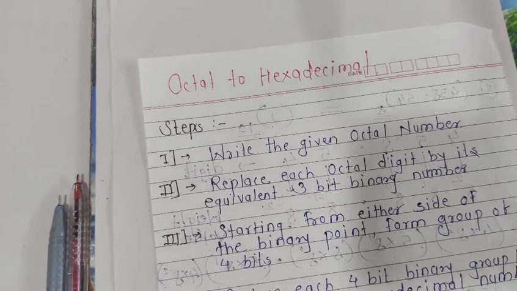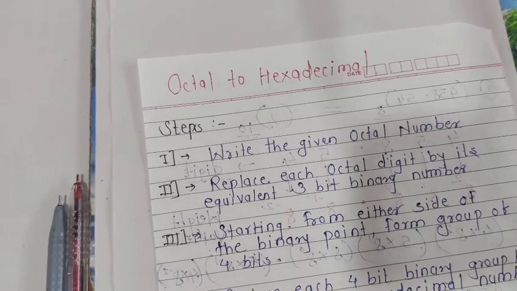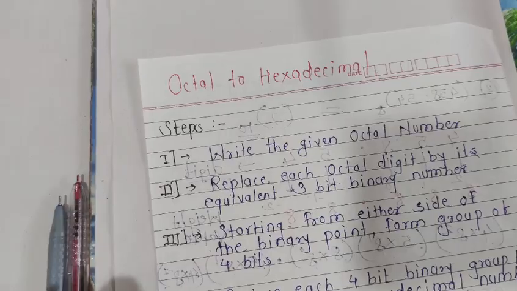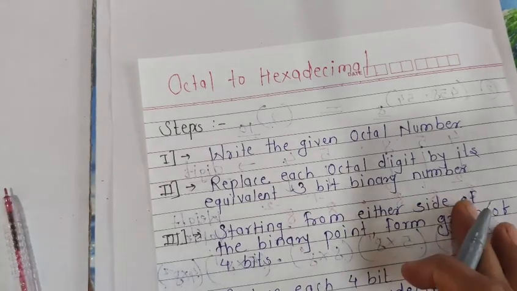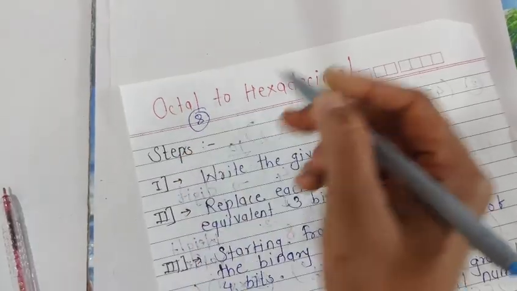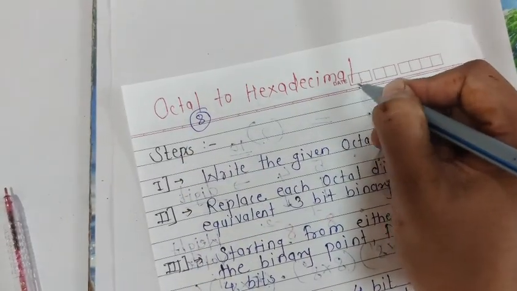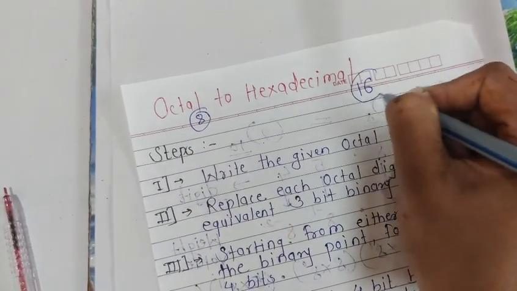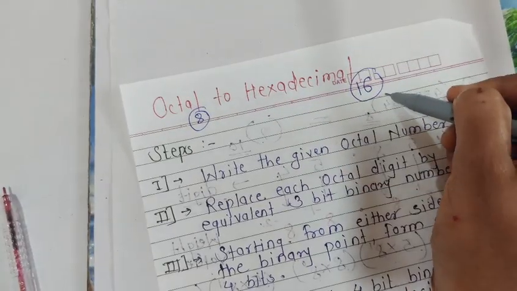Hello everyone, welcome to our channel. Octal to hexadecimal number system. We convert octal into hexadecimal. The base of the octal system is 8 and the base of the hexadecimal system is 16. So we convert from base 8 into base 16.